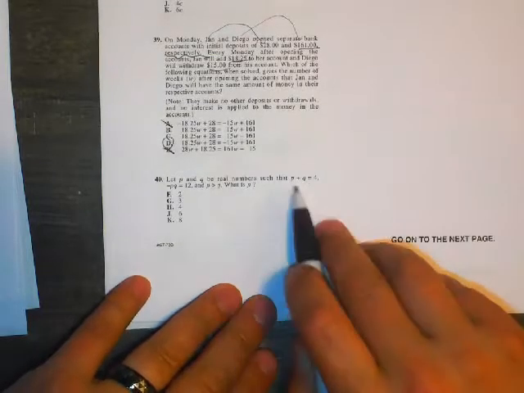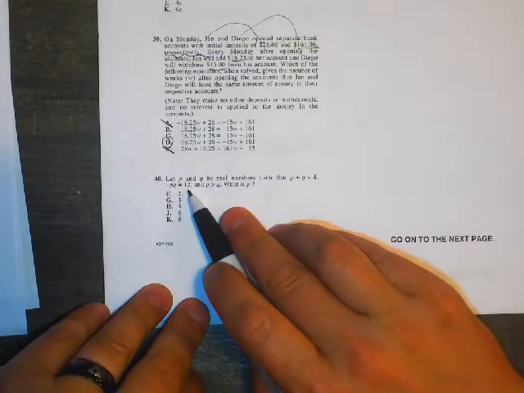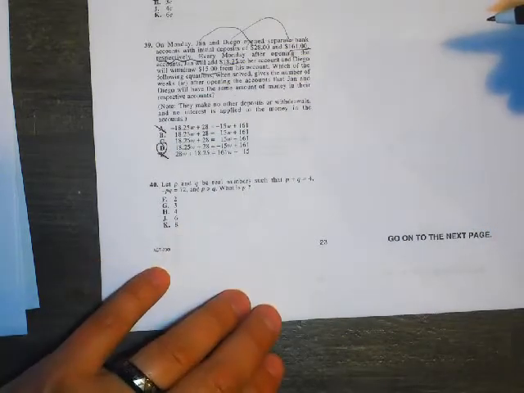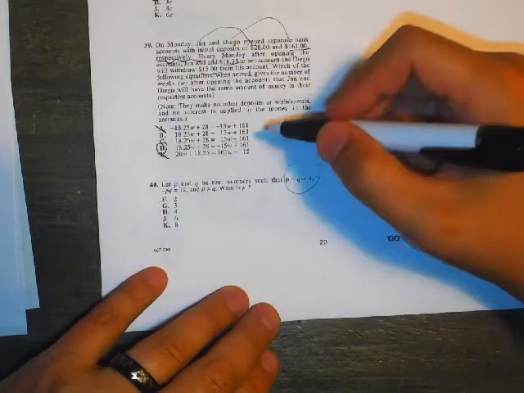He's starting with 161 and taking away 15 every time, which means that we're going to have a positive 161 to begin with, but since he's taking away 15 every time, we have to have a negative 15 to continue, which means the answer is D.